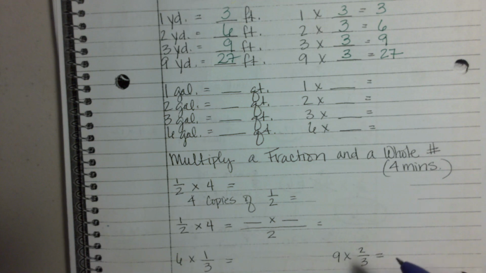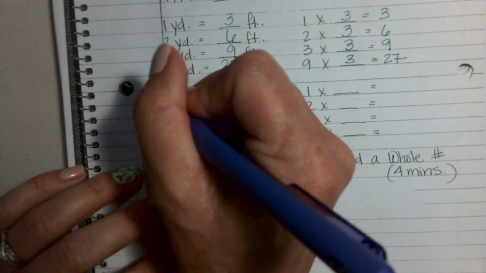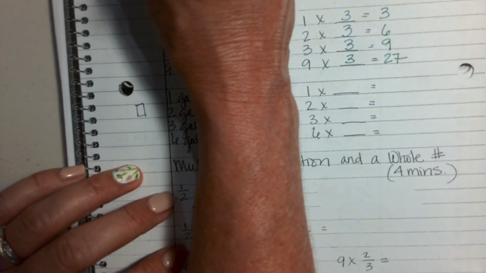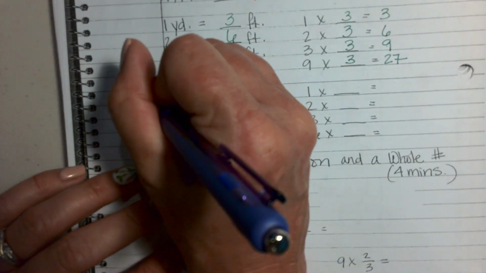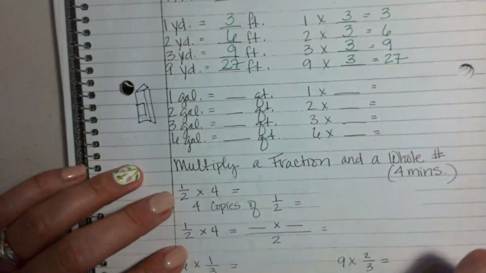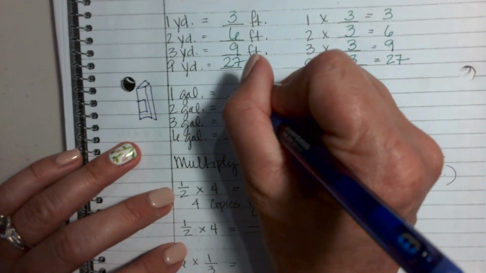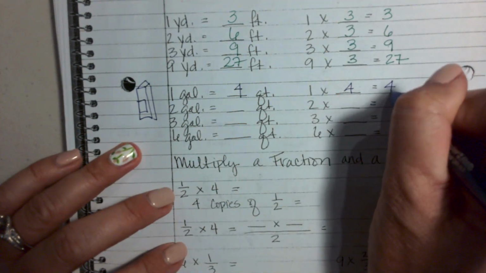So 1 gallon is equal to how many quarts? So a pint, this is a pint. It's the little small container, but a quart are the long skinny containers. So how many quarts are in 1 gallon? Well, there's 4 quarts in a gallon. 1 times 4 is 4.